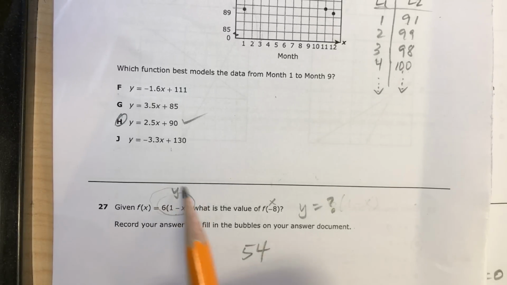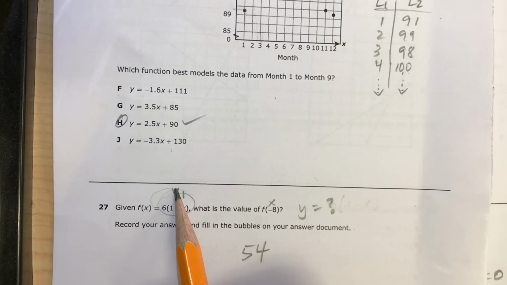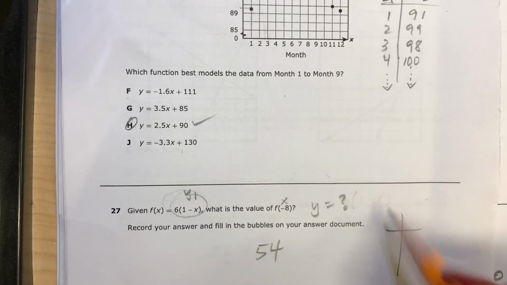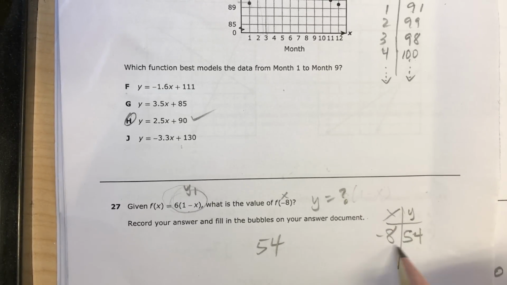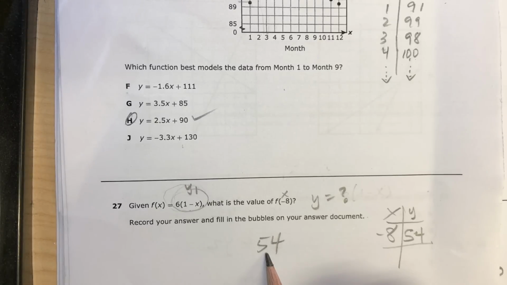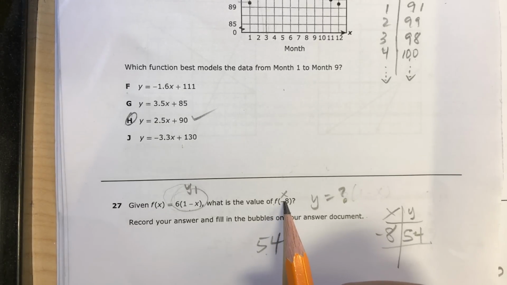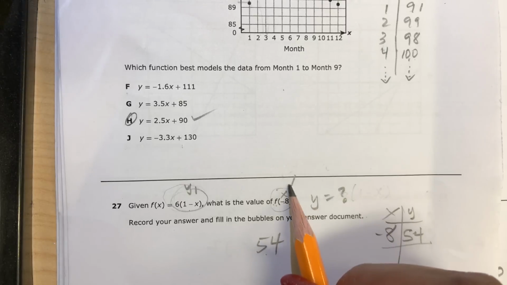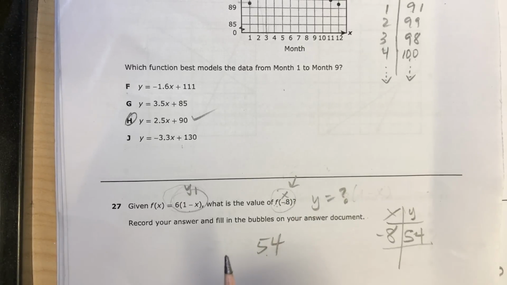Number 27. This one is easy. Go ahead and type this into the y equals screen and look on the table for when x is negative 8. The y value will say 54. And that's your answer. Now, how do I know that? Because f of x is what this used to say. Now it says f of negative 8. Therefore, x had to be negative 8.